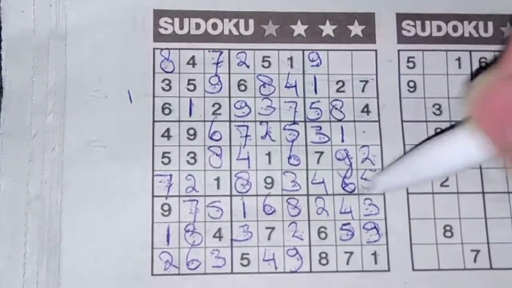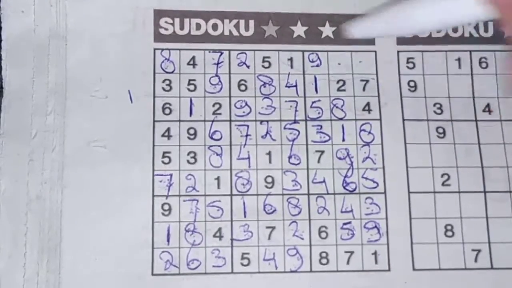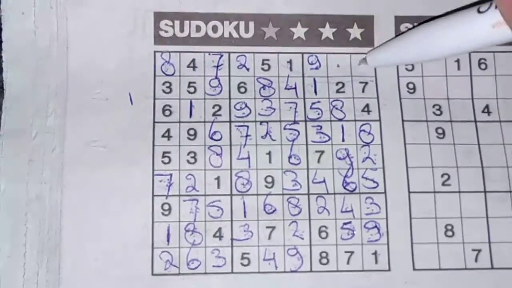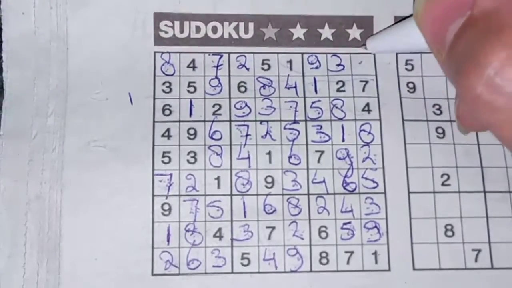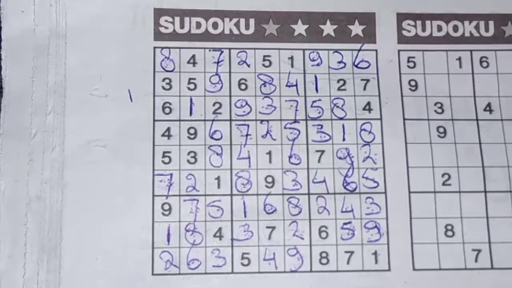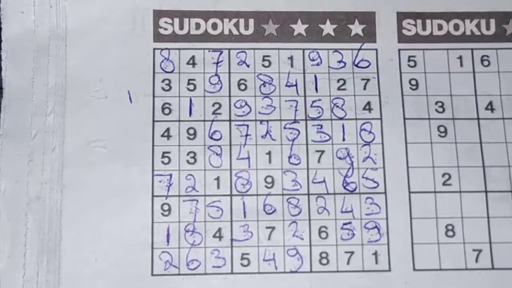One number left in this big square for the number 8. Two numbers left in this big square for the numbers 3 and 6. We have a 3 here, no 3 there, 3 should be here, and a 6 goes there. Finished in 11 minutes, alright, for a Sudoku with a 1 star.